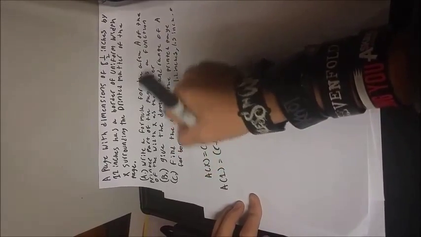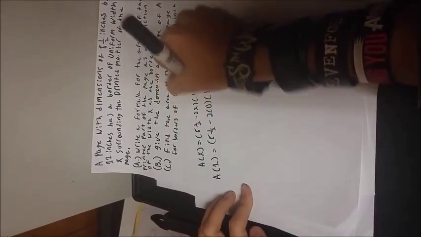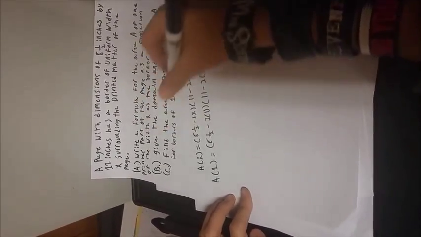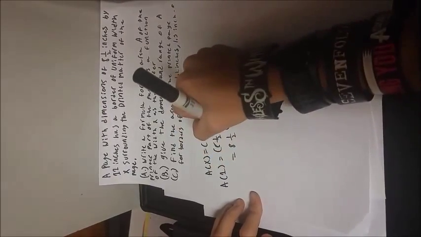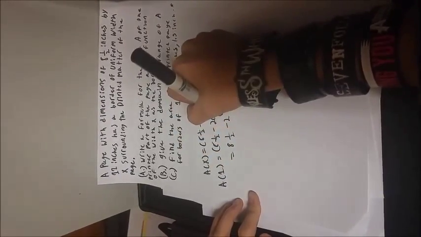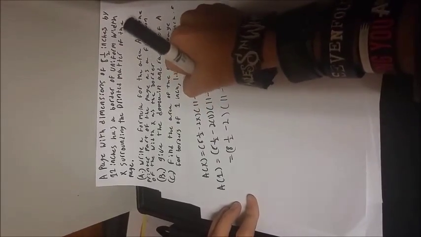And then we get rid of the parentheses on the inside, which would just be 8.5 minus 2, then 11 minus 2.